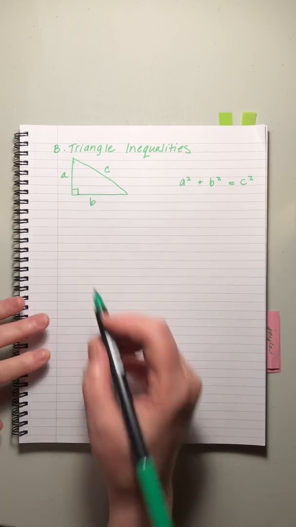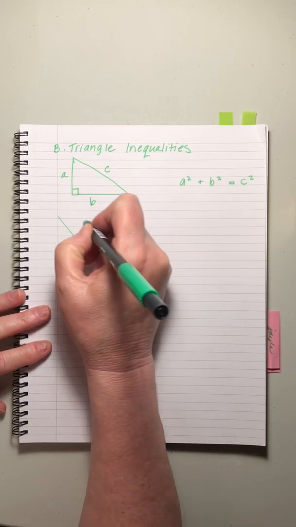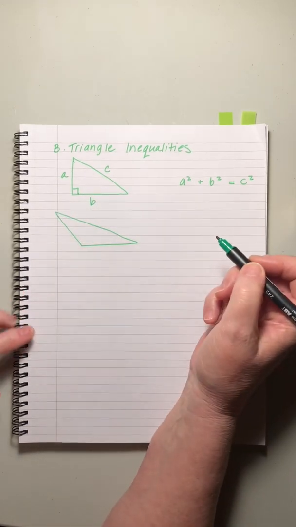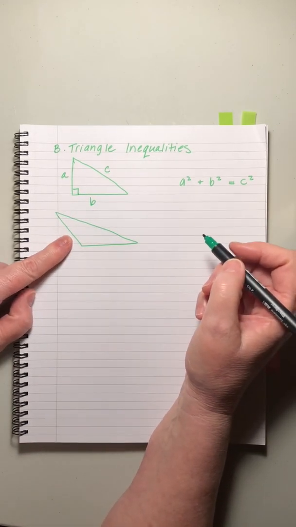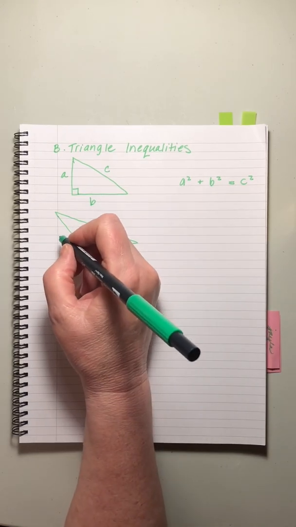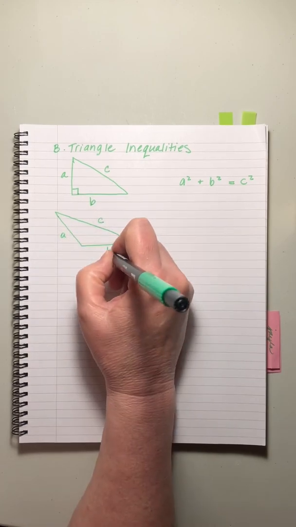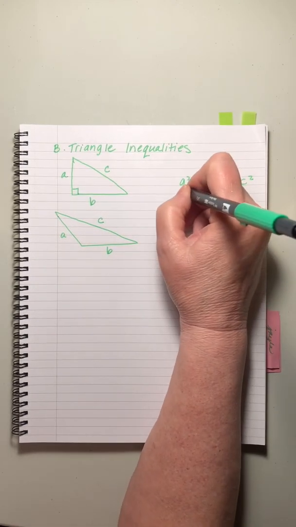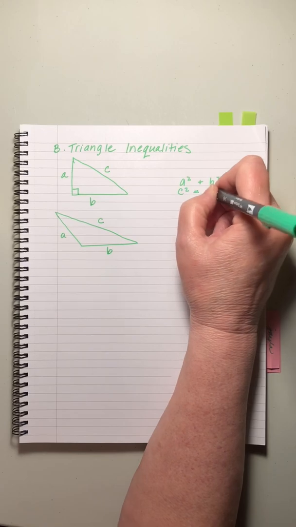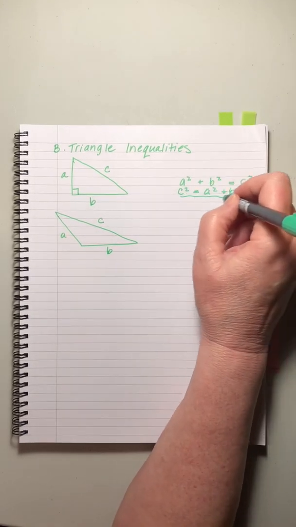Now, here are two other little facts. Let's say it's not a right triangle. Let's say that it is an obtuse, right? And so we still want to call this longer side C, but we'll call these A and B. In this case, I just want to rewrite this. C squared equals A squared plus B squared. Okay, I want to write it in this form.